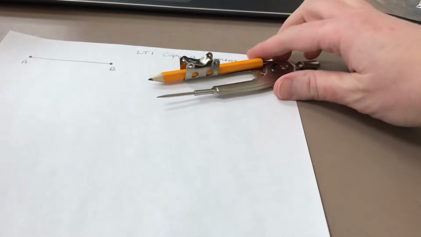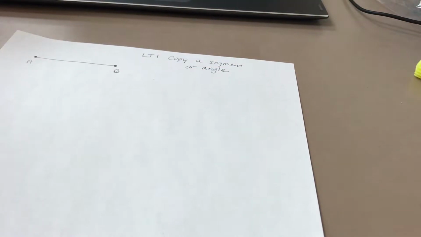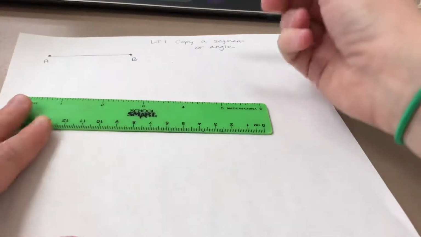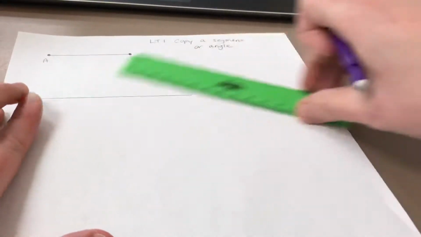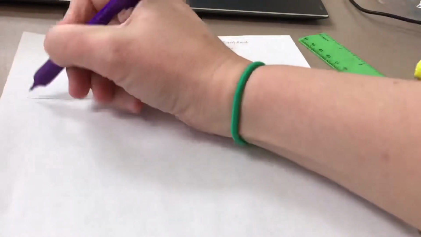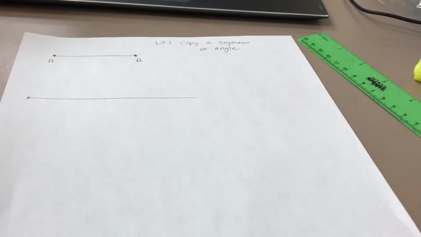Okay, we are going to work on LT1, copying a segment or angle. So we did do some of these before, but it's been a little while. That chapter kind of got interrupted because we were switching from hybrid to remote. So just a reminder, to copy a segment, the first thing you're going to do is make a line larger than what you need, and we're going to use the end as our starting point.